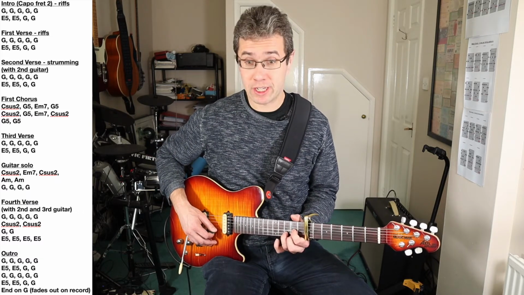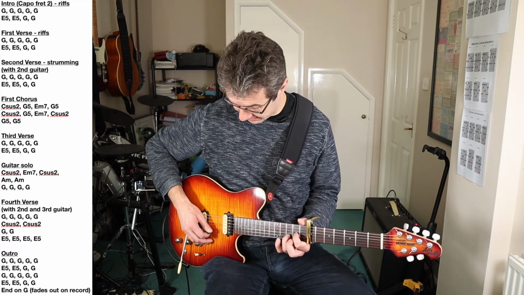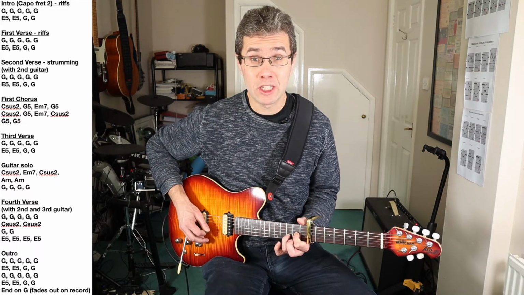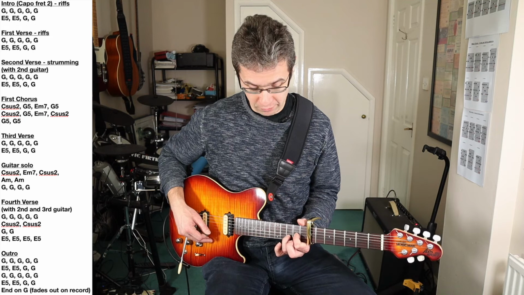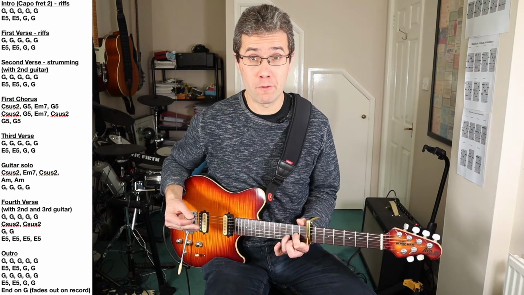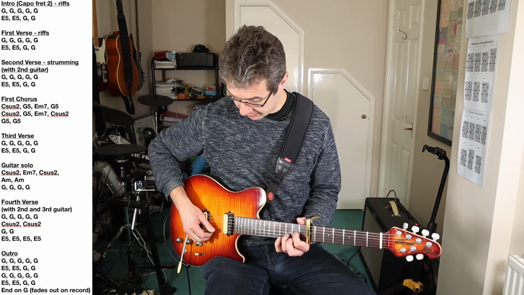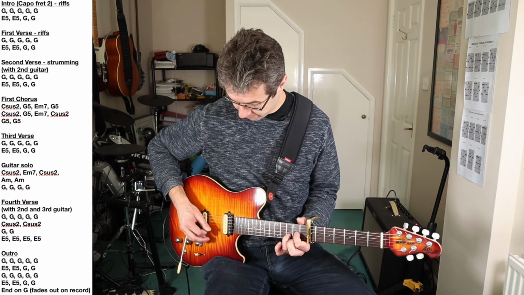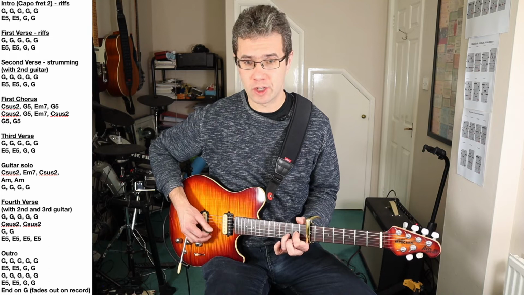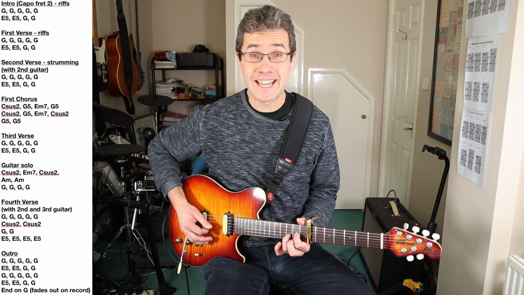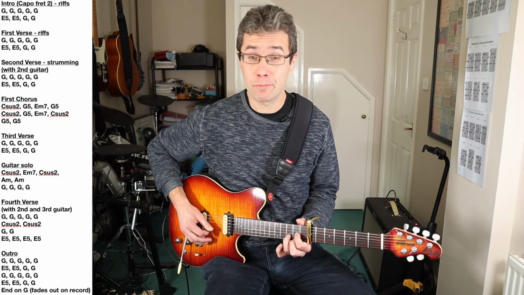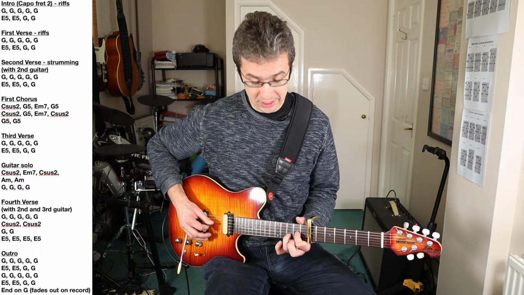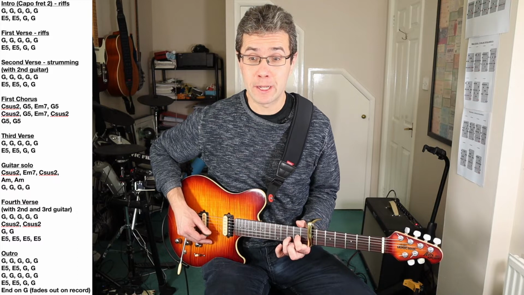And then what you do is you take your middle finger off again, and then open E, 3rd fret B, 2nd fret G, and then 3rd fret B. Okay, so this 1-bar phrase goes like this. Open E, 3rd fret B, 2nd fret E, 3rd fret B, open E, 3rd fret B, 2nd fret G, and then 3rd fret B.